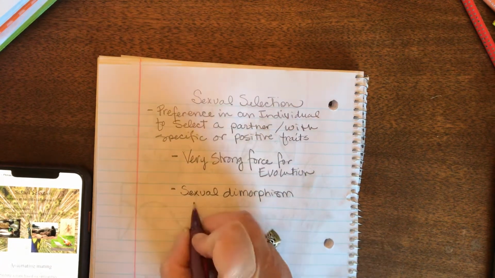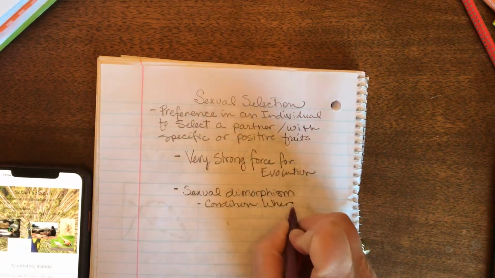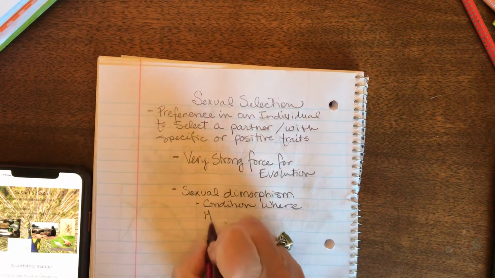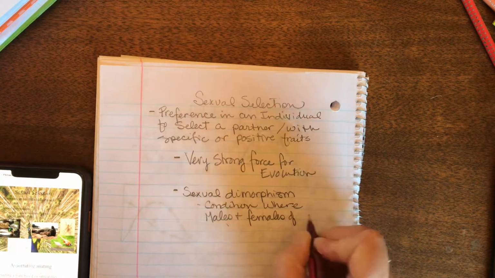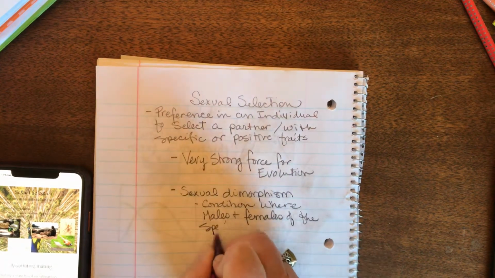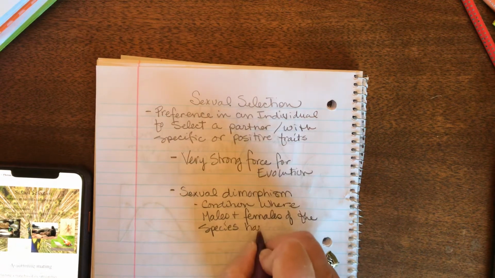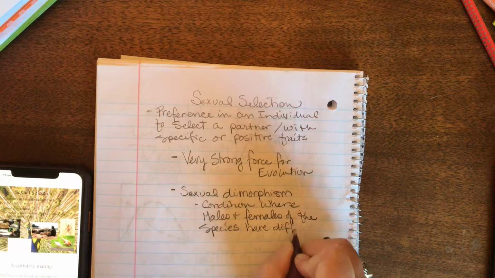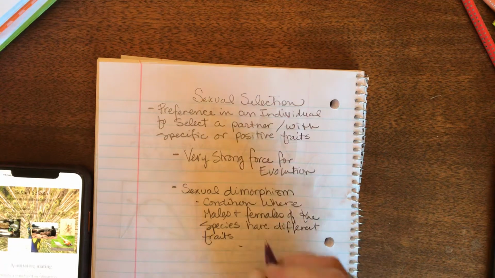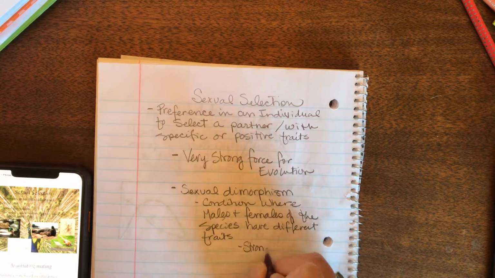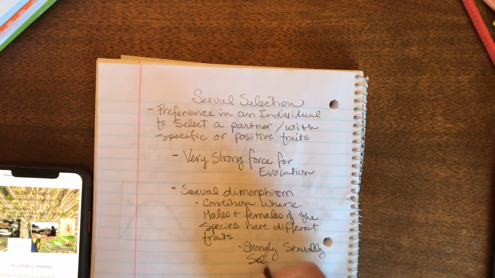Sexual dimorphism is a condition where males and females of the same species have different traits. And this is something that is strongly sexually selected for.